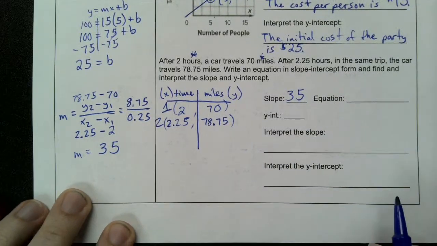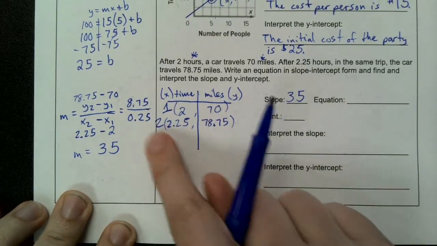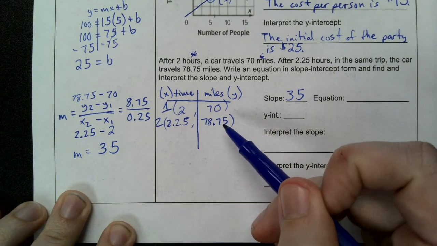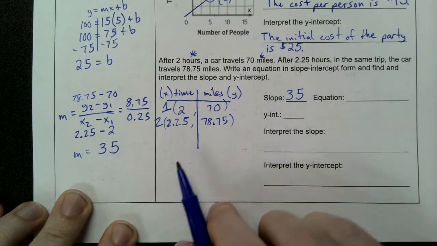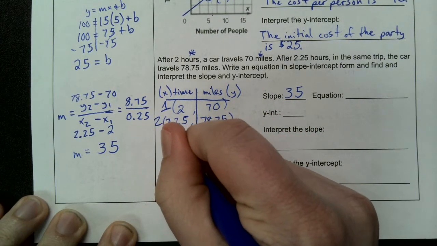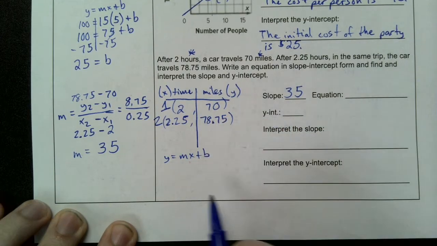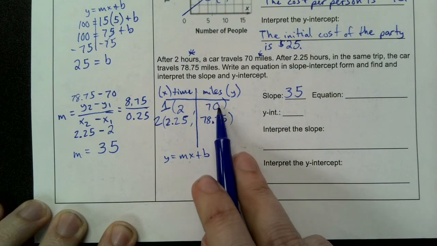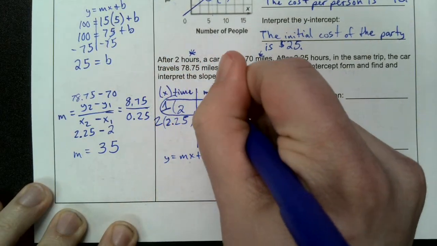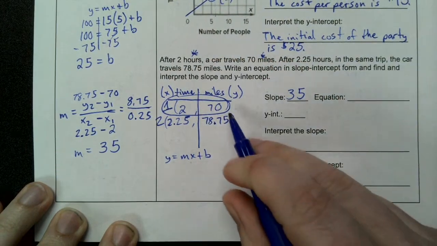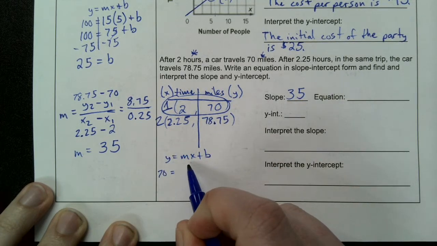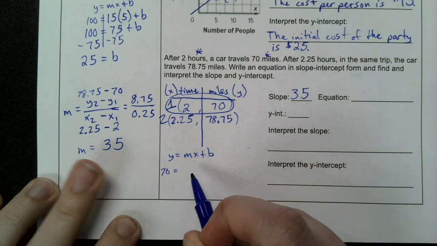Okay. We've got our slope. We have 2 points. I'm absolutely going to use this one because it's much easier than this one. So I'm going to go ahead and write y equals mx plus b. Substitute in the 70 for the y, and I'll circle this. That's the one that I'm using. The 70 for the y. The slope we found to be 35.